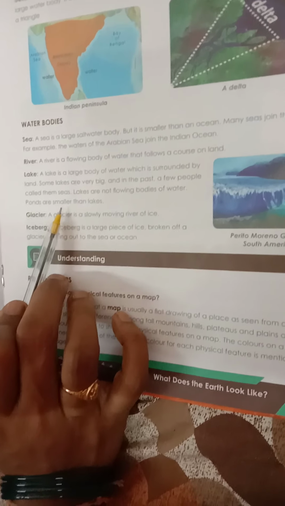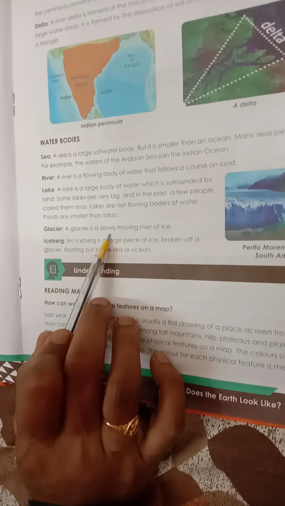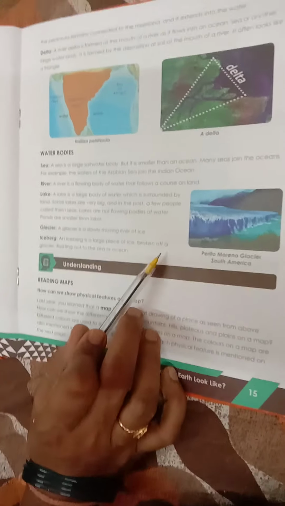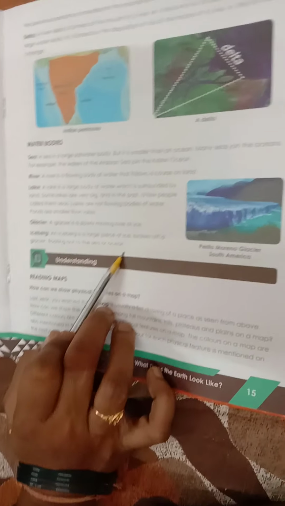Ponds are smaller than lakes. Glacier. A glacier is a slowly moving river of ice. Iceberg. An iceberg is a large piece of ice broken off a glacier, floating out to the sea or ocean.